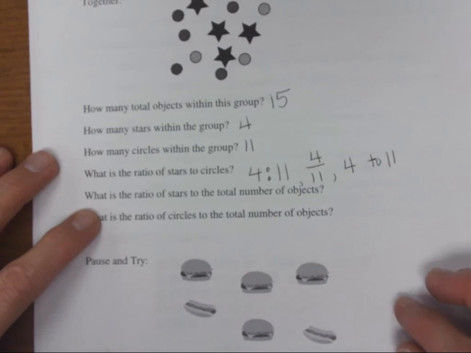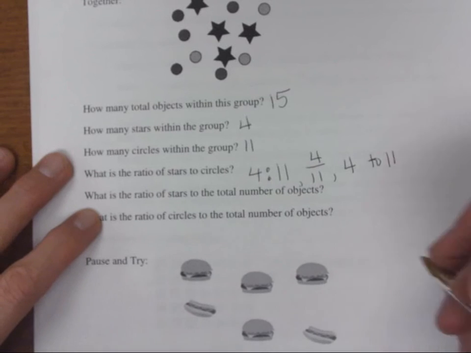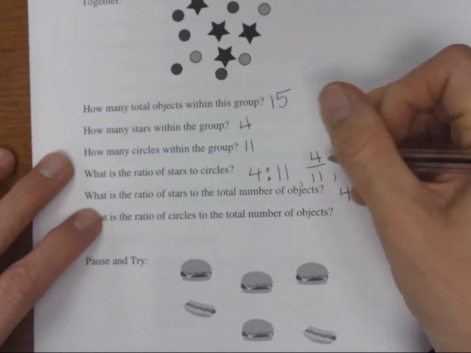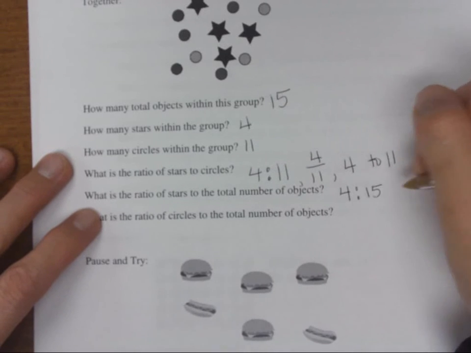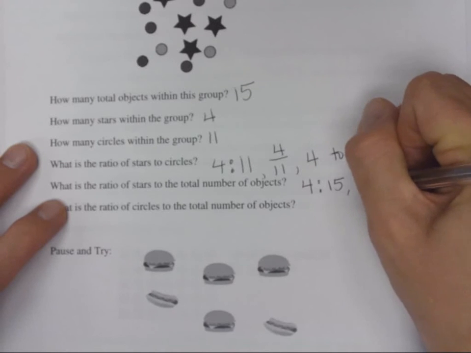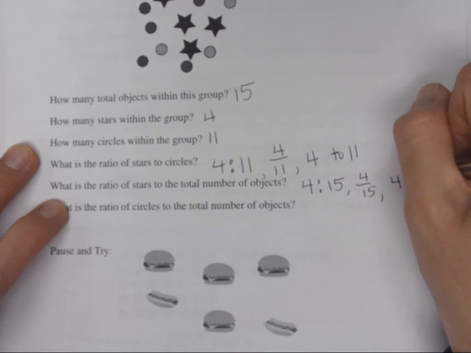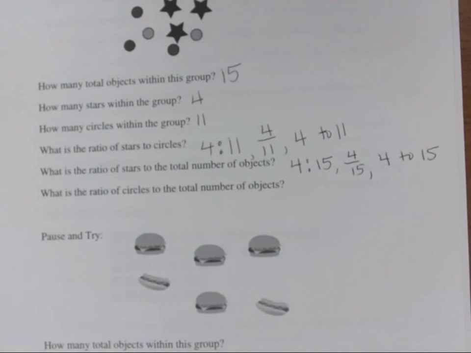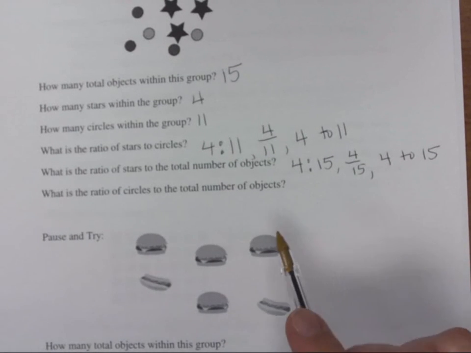What is the ratio of stars to the total number of objects? Well, we said there's 4 stars, right? Total number of objects is 15, so that's 4 to 15, or once again, you could write it as a fraction, 4 over 15, or you could write 4 to 15. You don't have to write all 3 of these. You can just pick the one that you like. I, Mrs. Lloyd, prefer just doing the colon there.